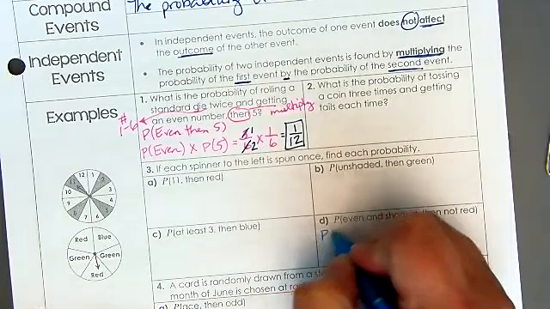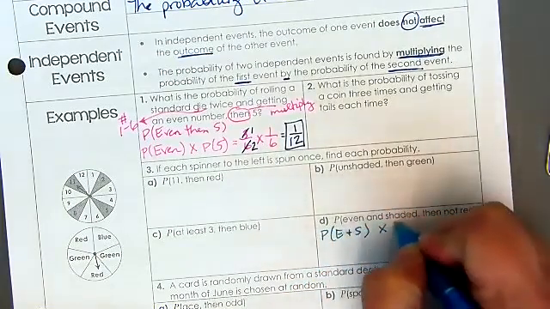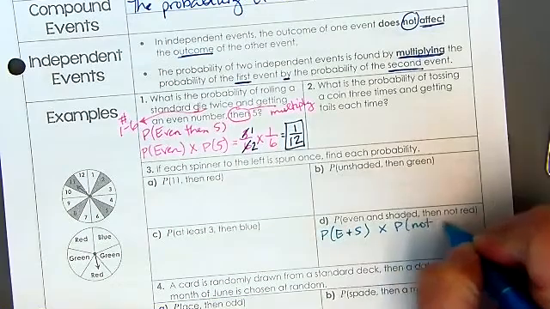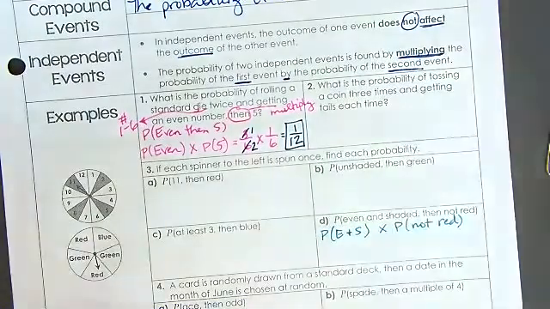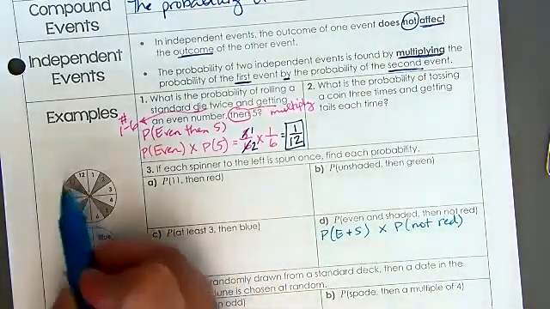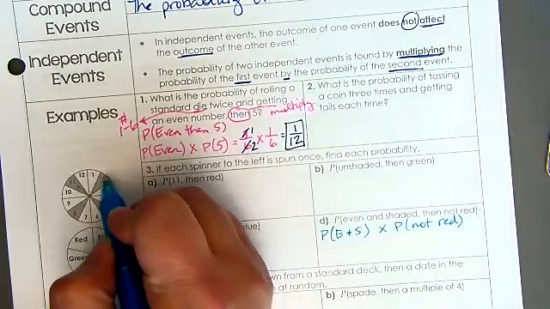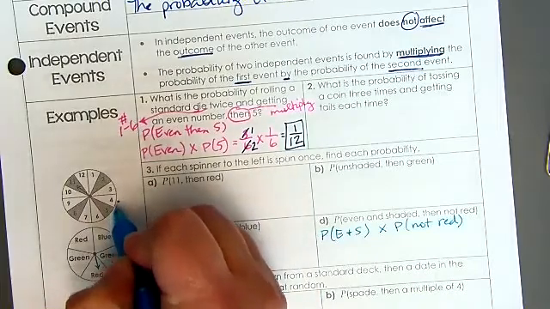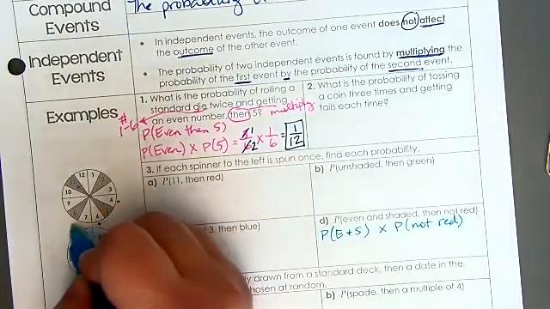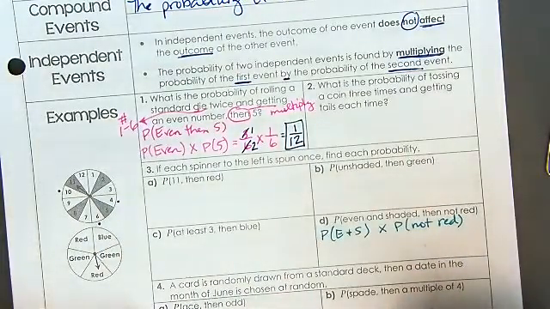So I'm going to have the probability of even and shaded times the probability of not red.